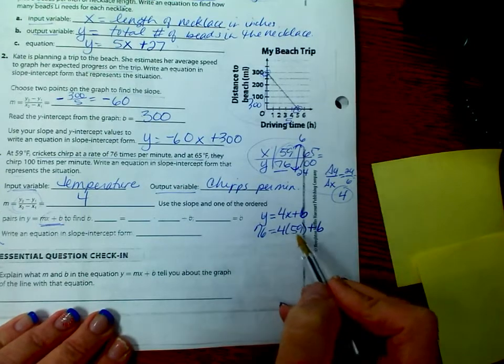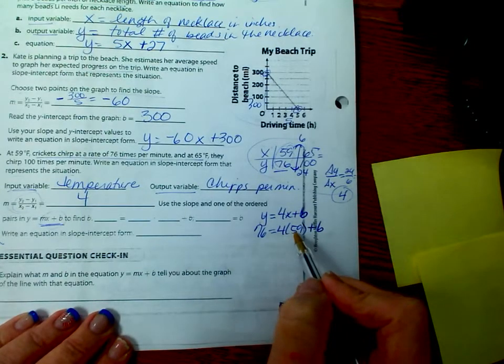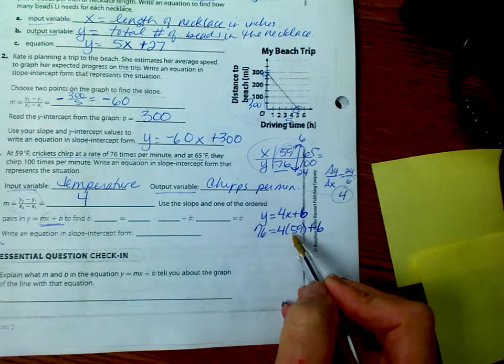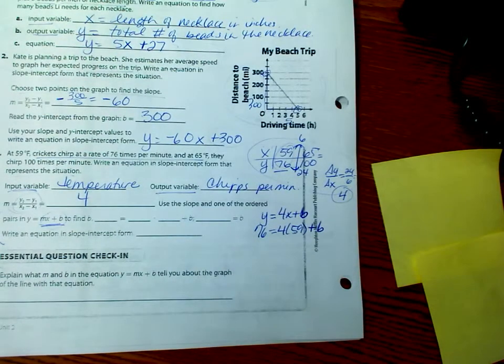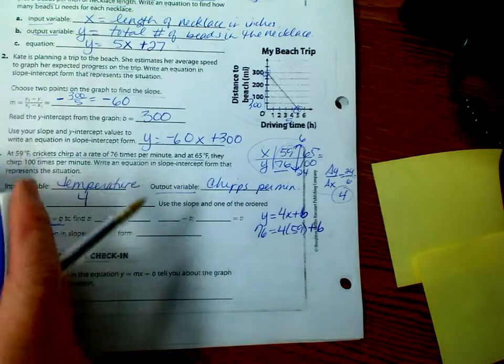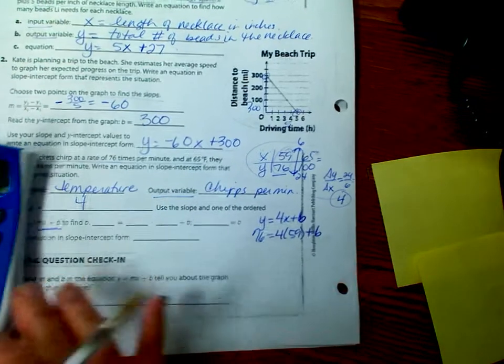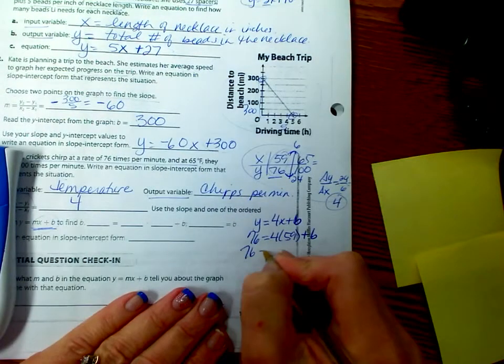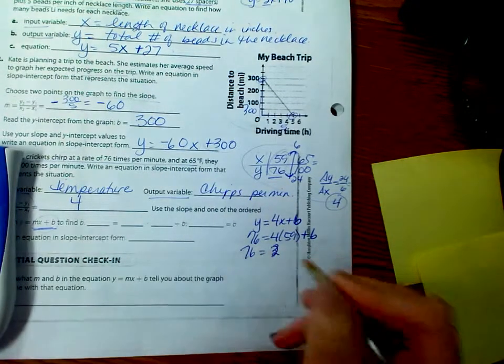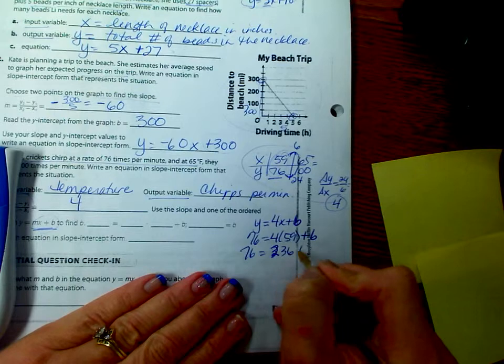Now, 4 times 59. All right, if you want, pause, and you can get a calculator. You can also do 4 times 60 and then subtract 4. Okay, 4 times 59, 76 equals 236 plus b.